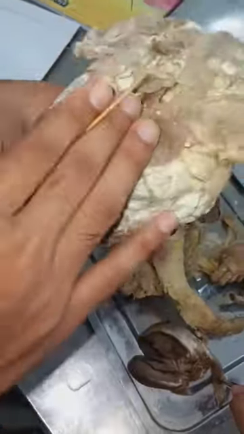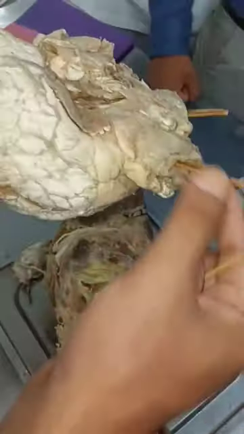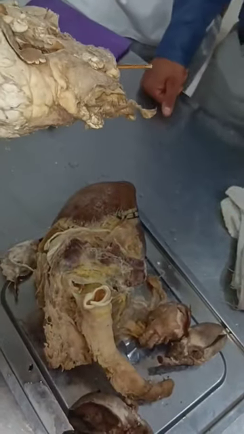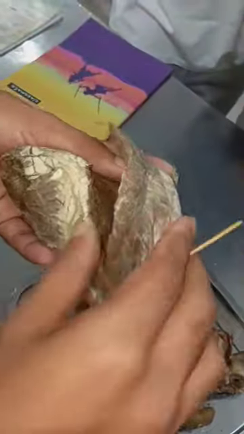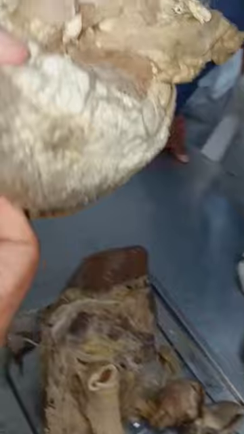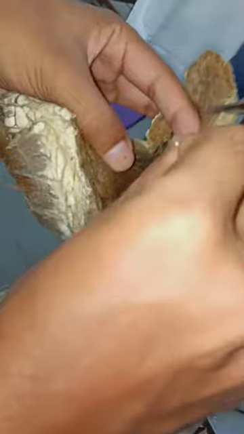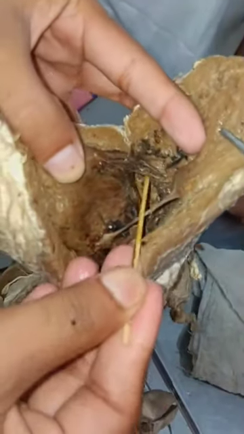And this is the right side of the heart, and on the right side you can see the inside portion. This is the atrium, and there is a valve connecting here.